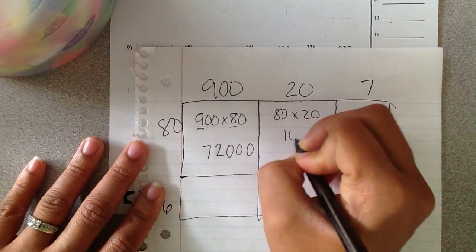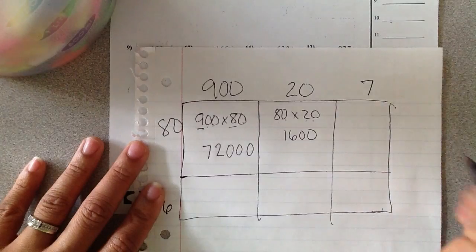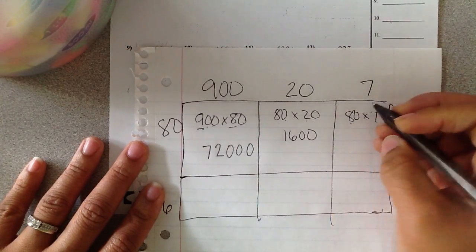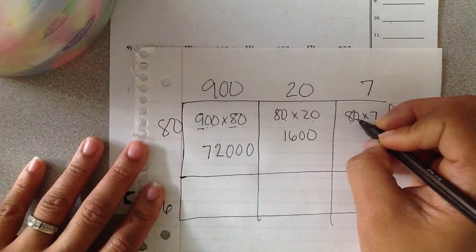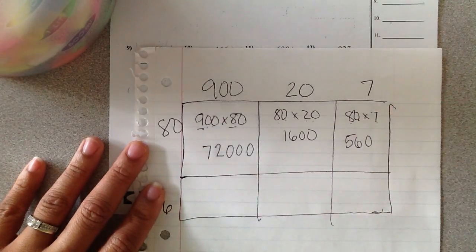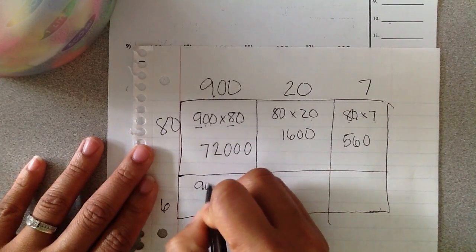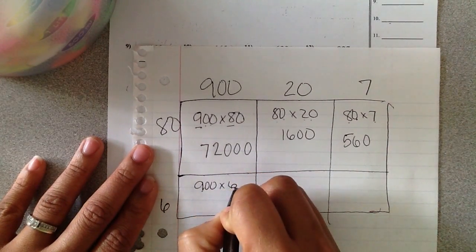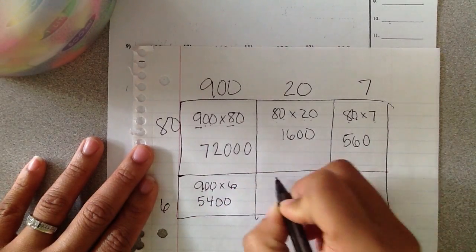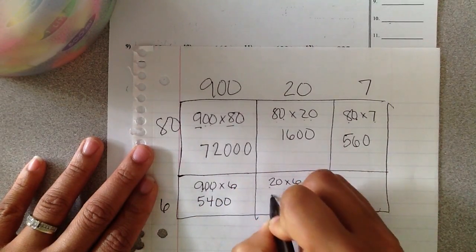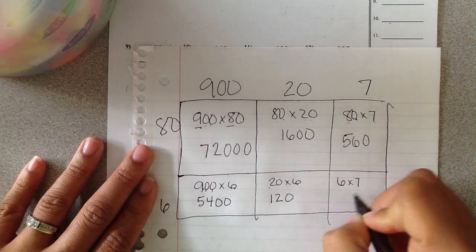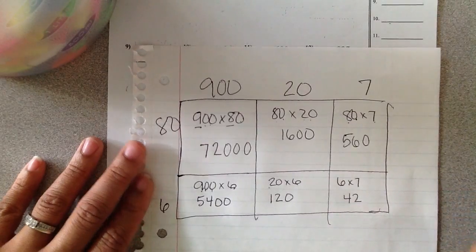Okay. 80 times 20. 2 times 8 is 16, and I have 2 more zeros. 80 times 7. 7 times 8 here. Okay. And I have to add 1 more zero to that. So I end up with 56, and I add another 0. 900 times 6. 9 times 6. 54 and 2 zeros, and then 20 times 6, 6 times 2 is 12, add 1 more zero, and then I end up with 6 times 7 is 42, and I have no zeros to add there.